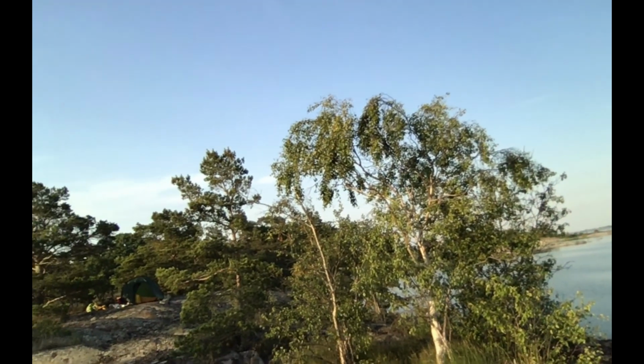It's now evening in the Swedish archipelago. We're at a small island called Ormskär, which stands for Snake Island, or Tiny Snake Island. It's not that tiny, but it's very cozy.